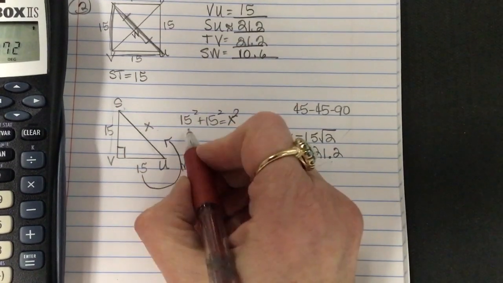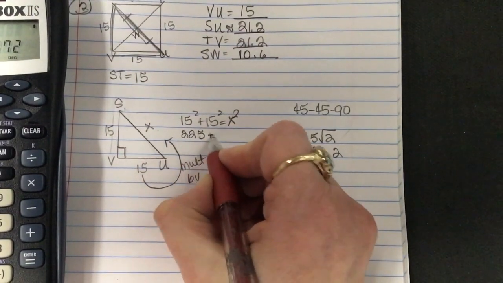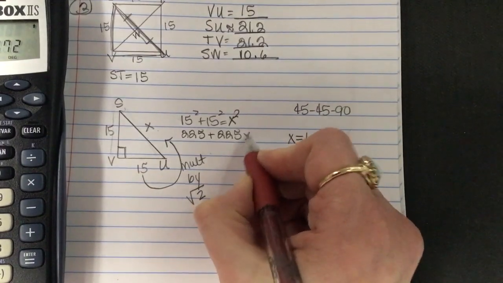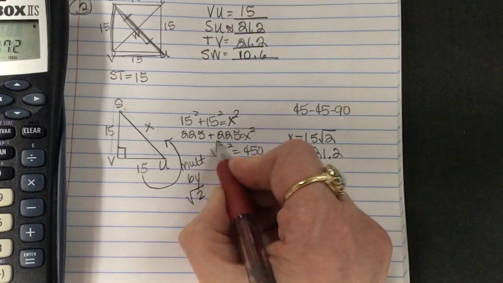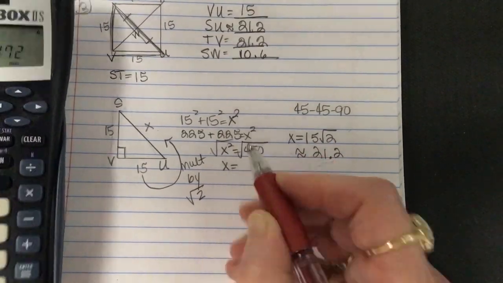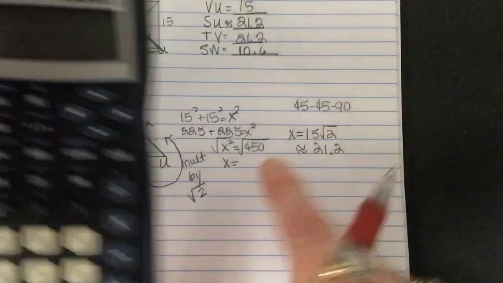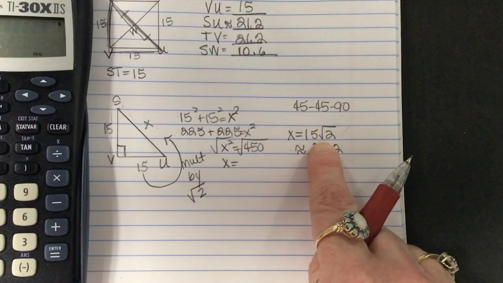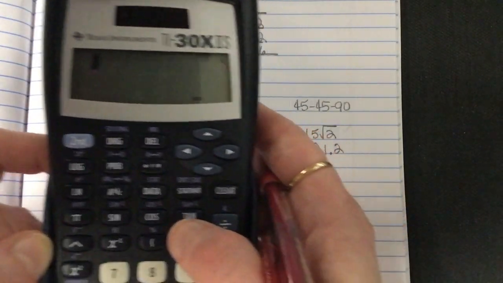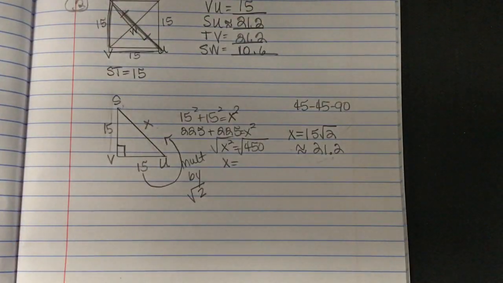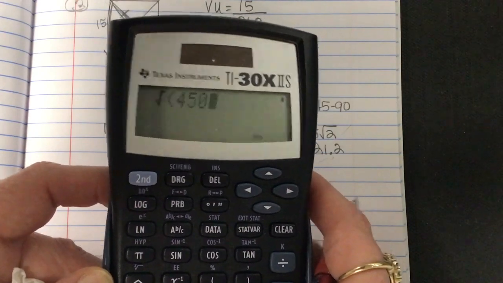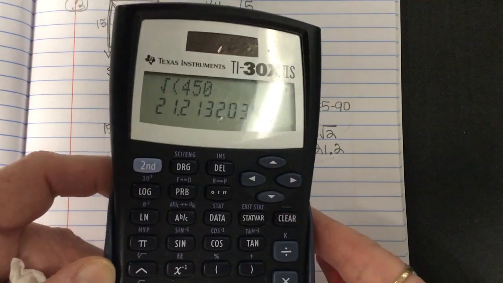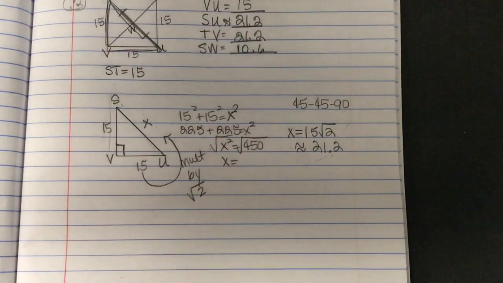Now, if you don't want to do it that way, it's 225 plus 225 equals x squared. X squared equals 450. Square root, and x equals, and square root of 450 simplified would be that 15 square root of 2. So if I do square root of 450, I just cannot tell which key that is because there's two of them that look a lot alike. Yeah, there's the 21.2, the same answer.